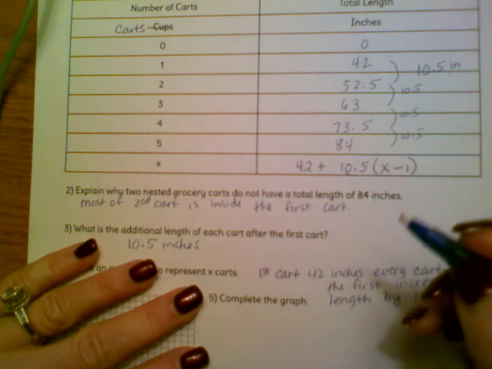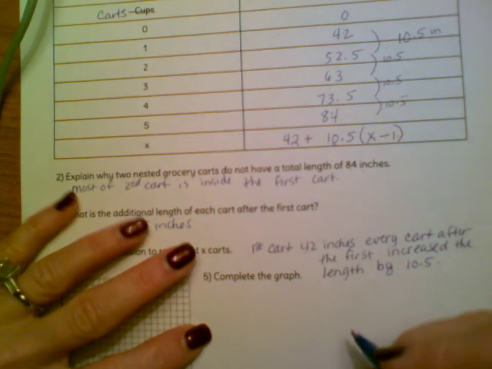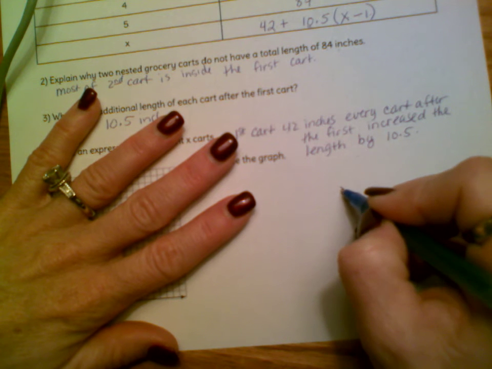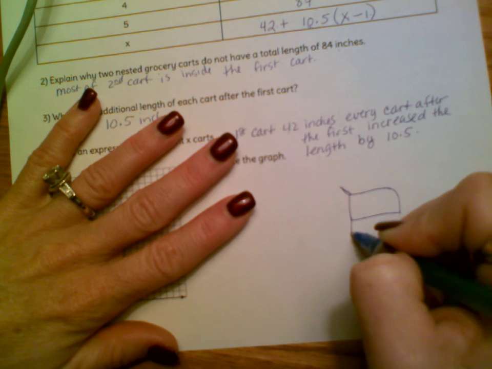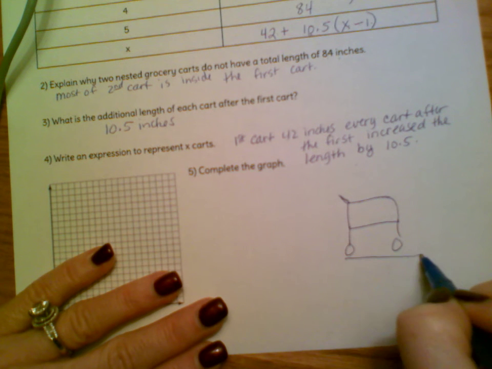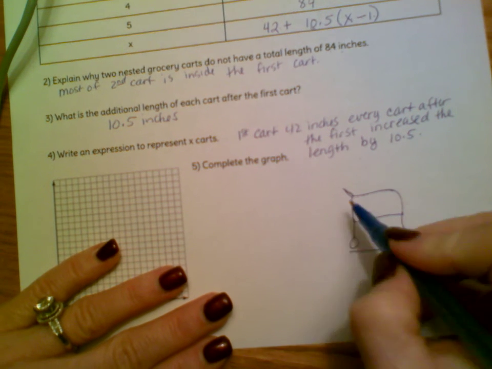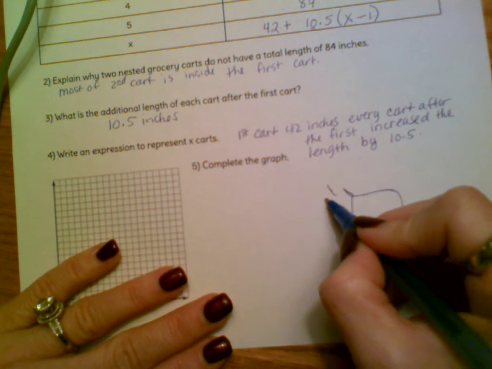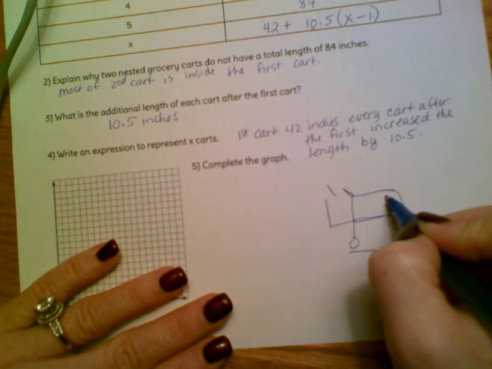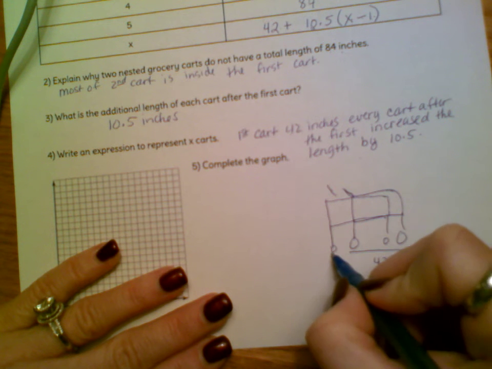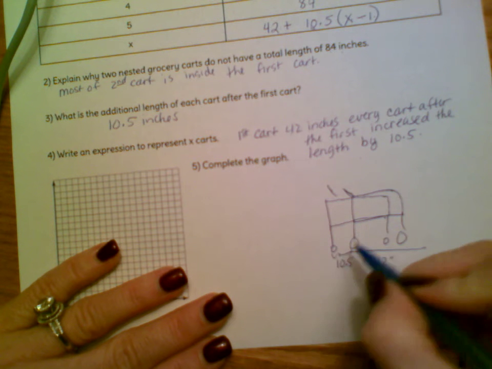I can't really draw pictures very well, but let's just say this is my little handle. Here's my cart. Here's the wheels. So we see all 42 inches of the first cart. But then when we add the next cart, the handle's there, but most of that cart tucks in, and it's just this little bit out here, this 10.5 that shows.